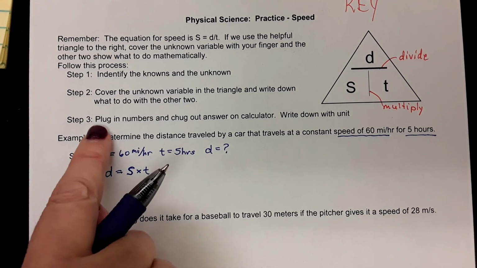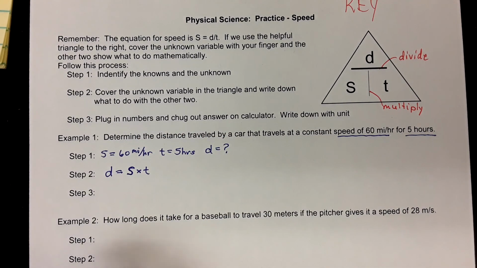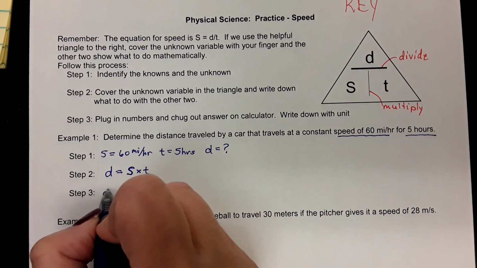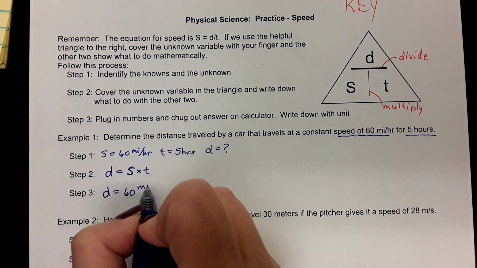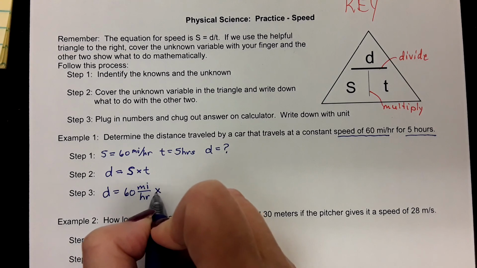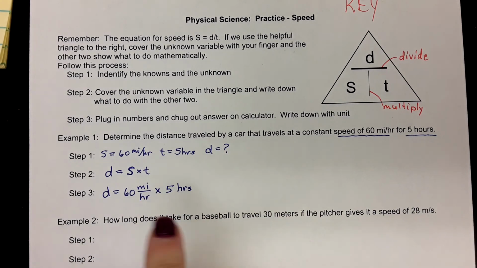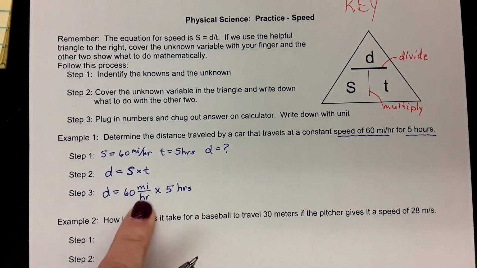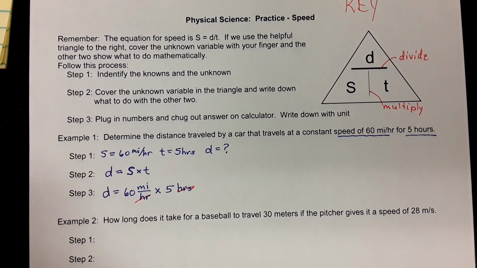Now, step 3, plug in the numbers and chug out the answer. Write it down with the unit. So, we're going to say D equals, the speed was the 60, times the time, which was 5 hours. Notice you have hours in the numerator and hours in the denominator. So those are going to cancel and leave you with miles, which is a measure of distance.